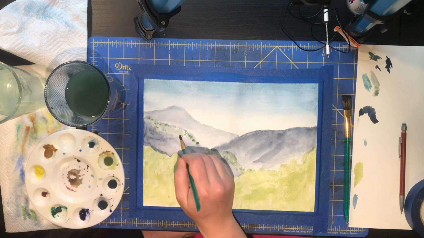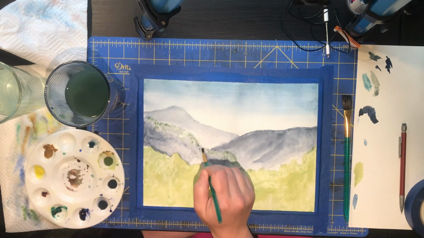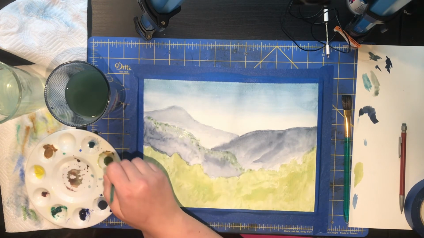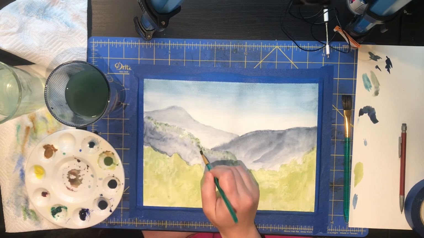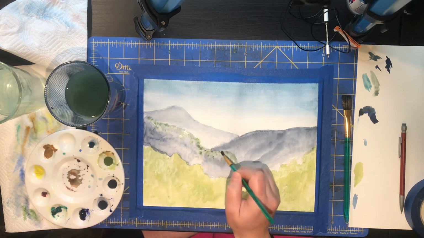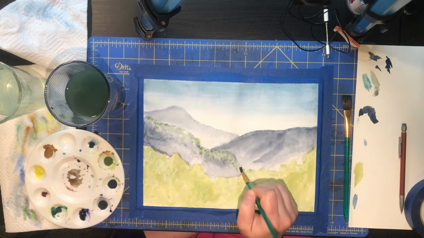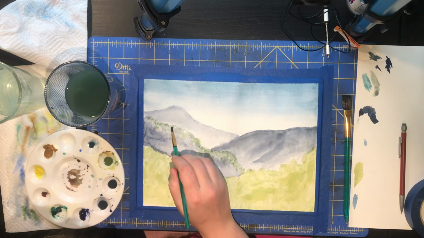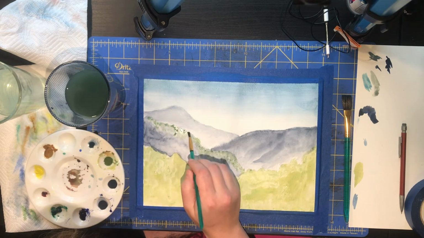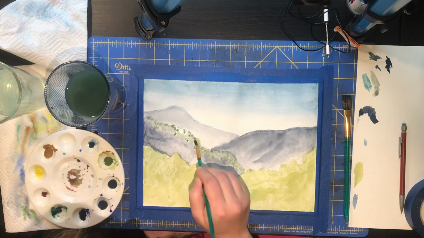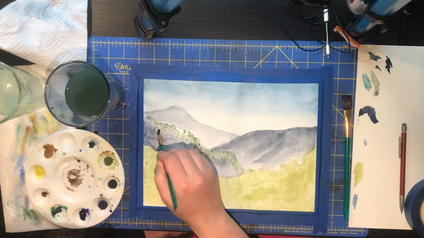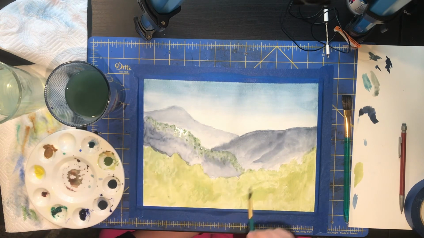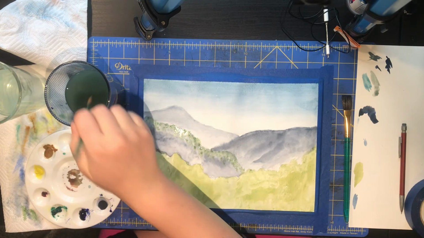Makes that wonderful little ch-ch-ch-ch sound. That's how you know you're doing it right. It's like dancing, but with very little effort, because it's just a paintbrush. So there's my green edge to that mountain.